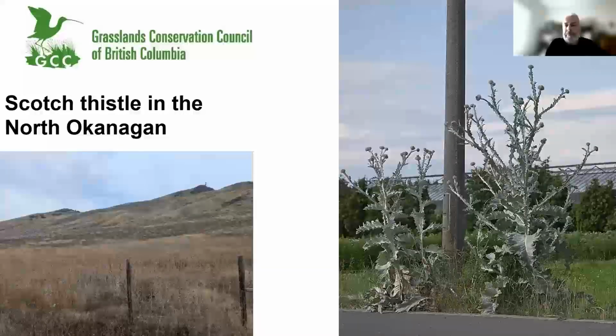Scotch thistle, big bad one that is becoming a much broader problem, and particularly in North Okanagan. And there's a picture of the size of these things on the right, and you can just imagine the nutrient draw on the ground. And that picture on the left is along the Bella Vista Trail in Vernon, and right above the fence there is solid Scotch thistle, and forage values are decreased to virtually nothing, and I can't imagine there's a whole lot of wildlife using those spots either.